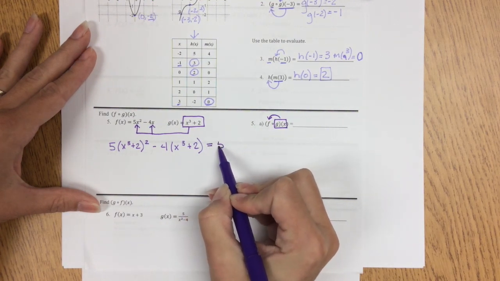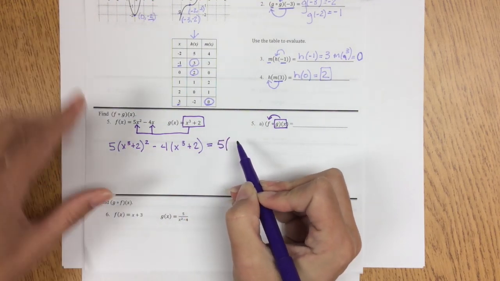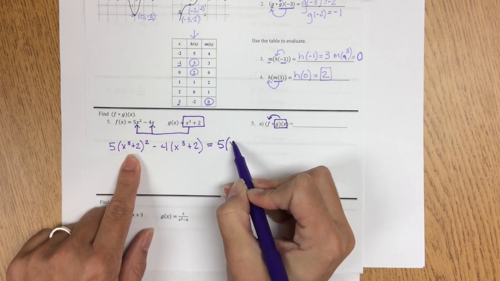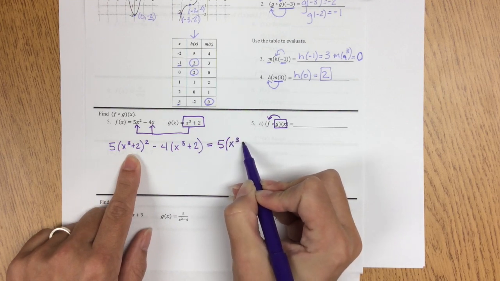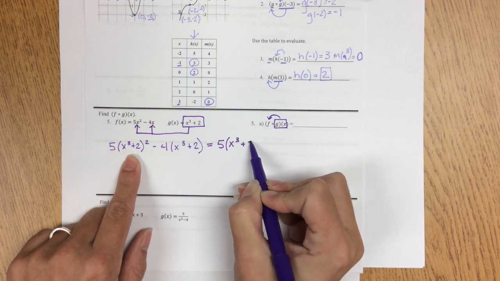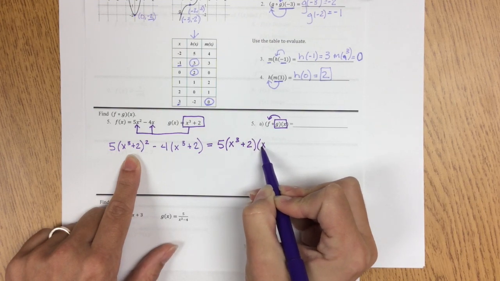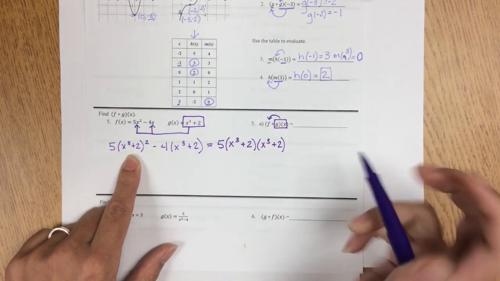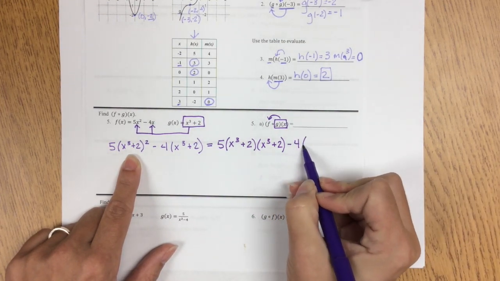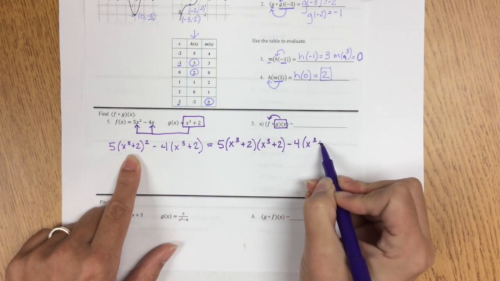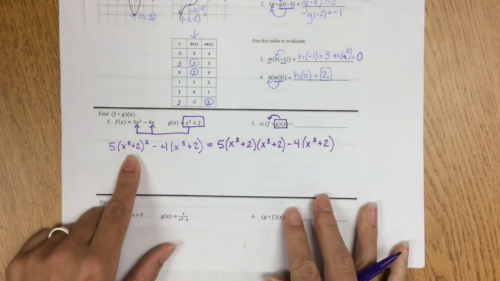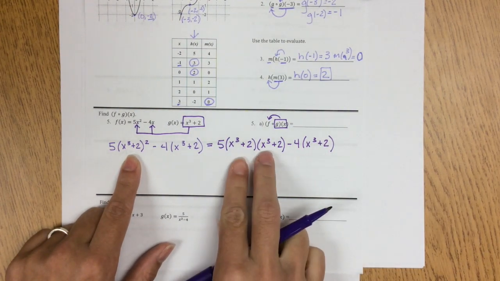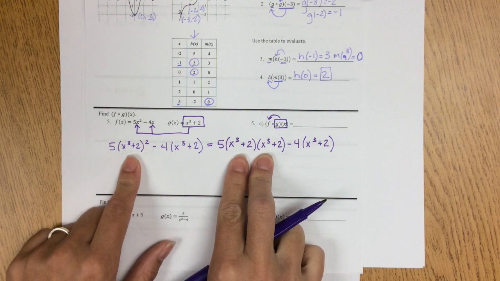So this is 5 times, and I'm squaring this, so I'm going to break it into 2 pieces: (x cubed plus 2) times (x cubed plus 2), so that's squared, minus 4 times (x cubed plus 2). All right, we're going to go ahead and multiply these two guys together.